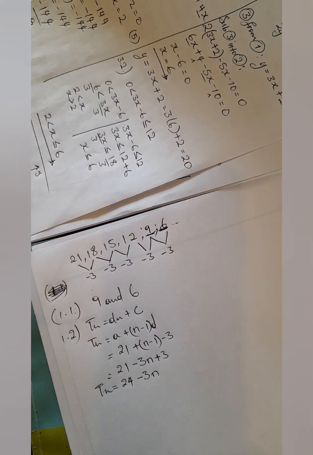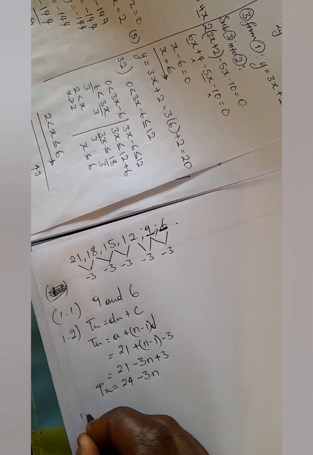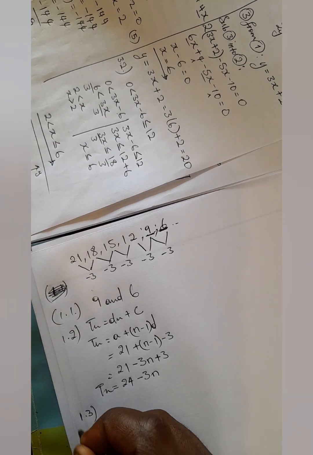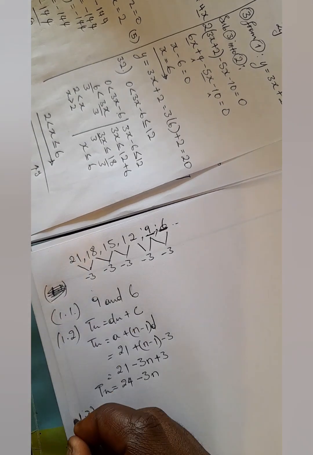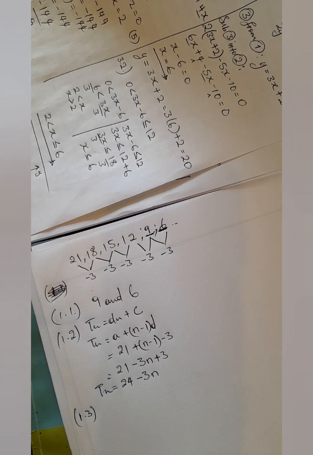Okay, 1.3 says, which term of the pattern is equal to negative 6045?